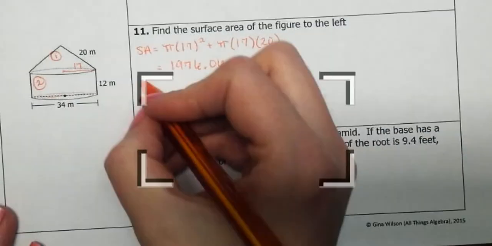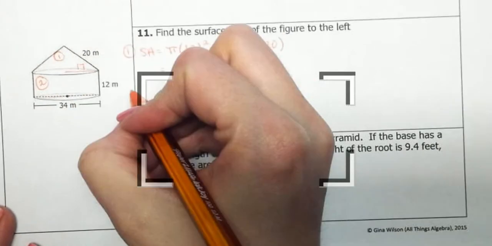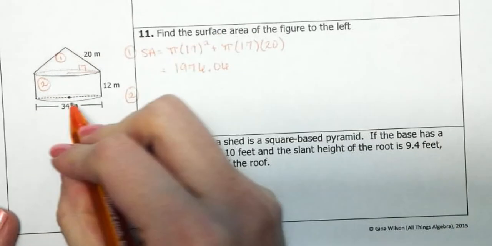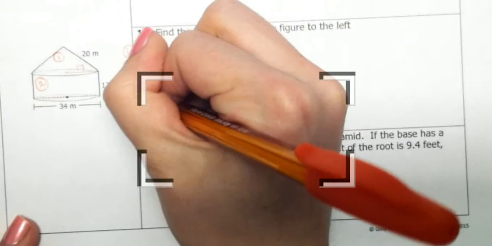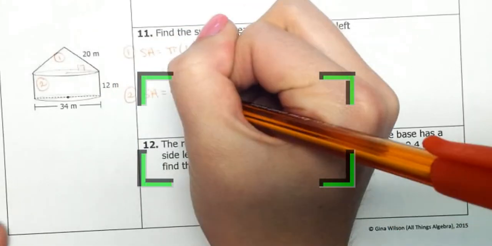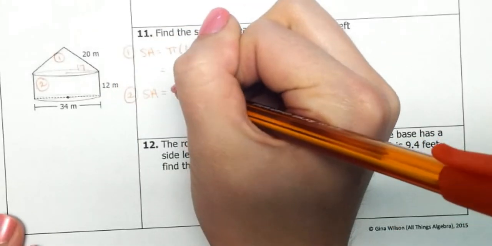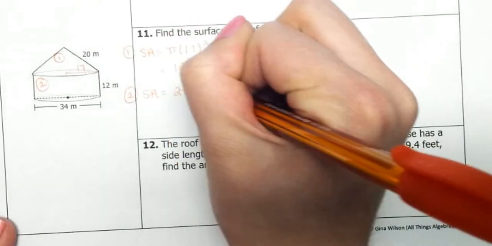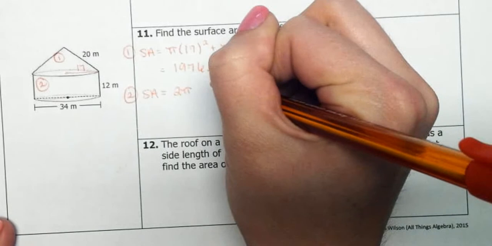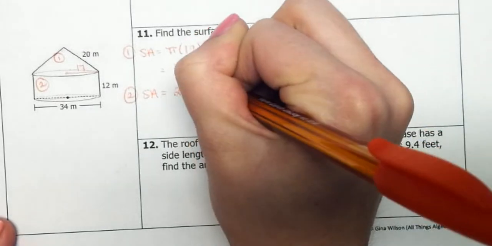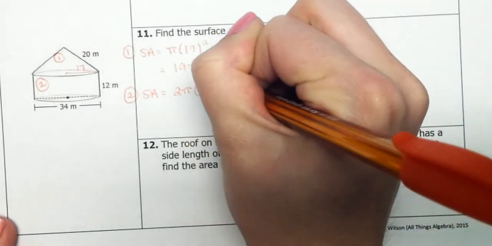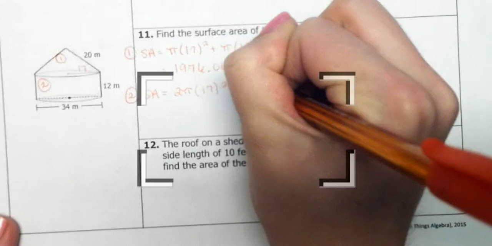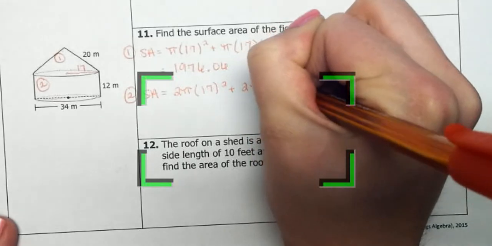Now, this is figure 1. I want to find figure 2. This is a cylinder. The surface area formula for a cylinder, if you remember, is 2 pi r squared plus 2 pi times my radius times my height. Again, my radius is 17 and my height is 12.